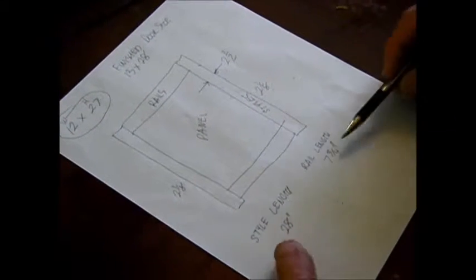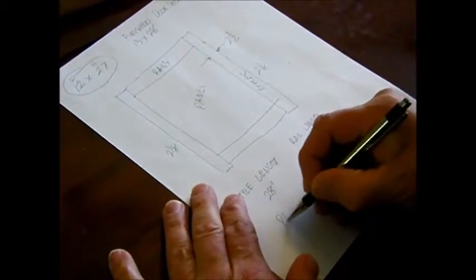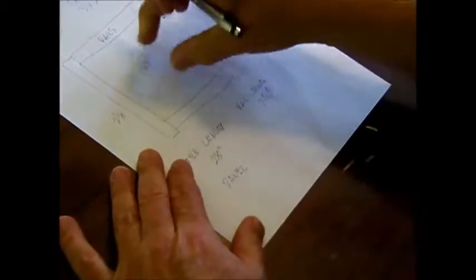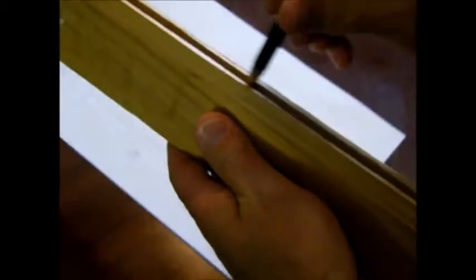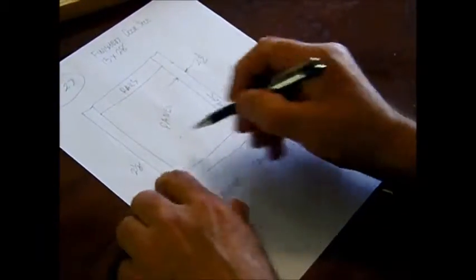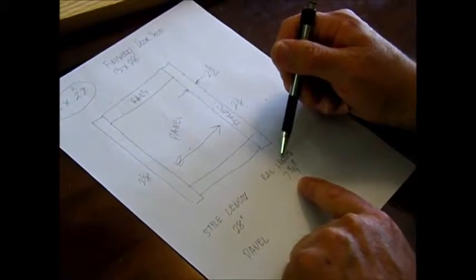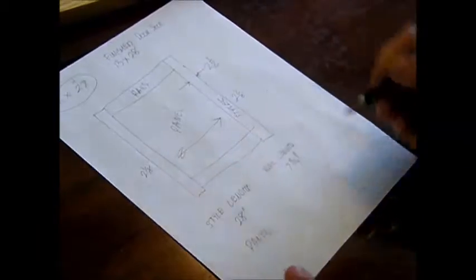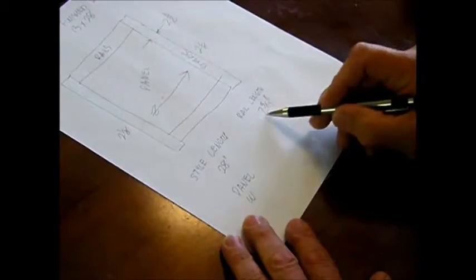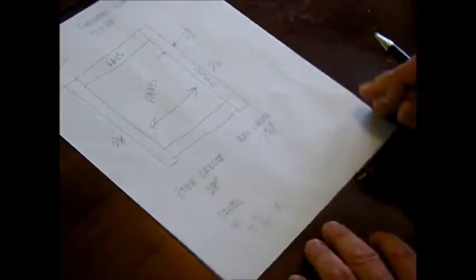Okay, so we've now figured out how to find the length of our stiles and our rails. Now let's look at our panels. So our panel, this is the inside one, and it fits inside this groove that goes all the way around here. The width of our panel, or this measurement this way right here, is going to be our rail length minus 1/16 of an inch. So the panel width would be 7 11/16.